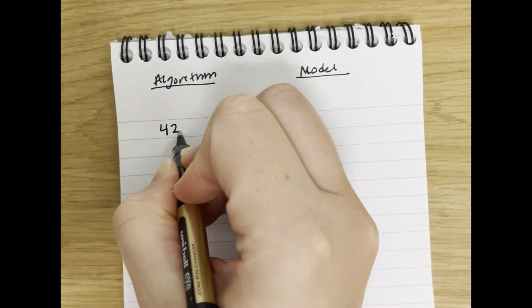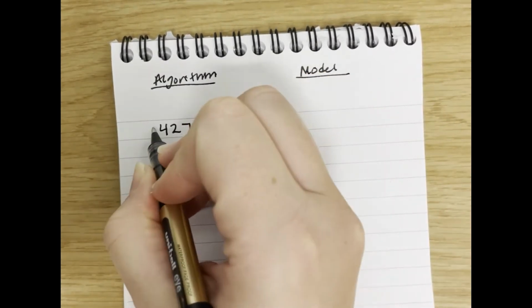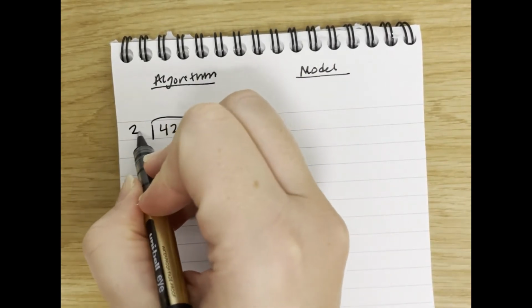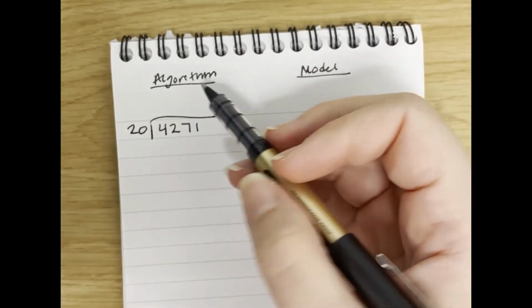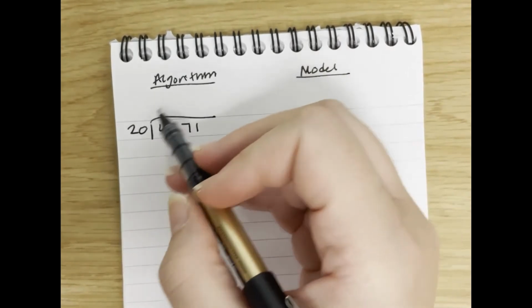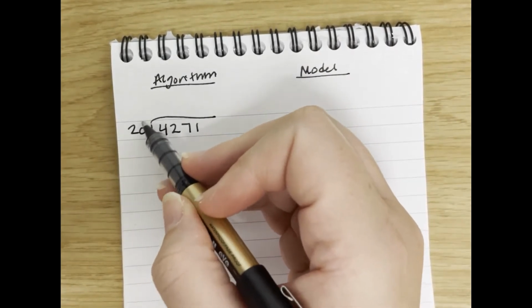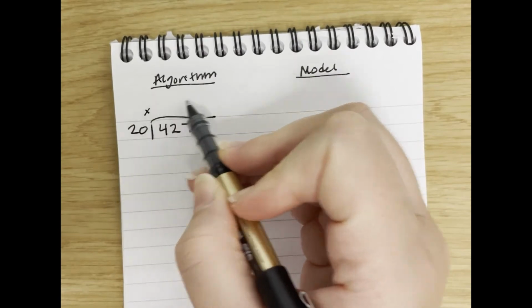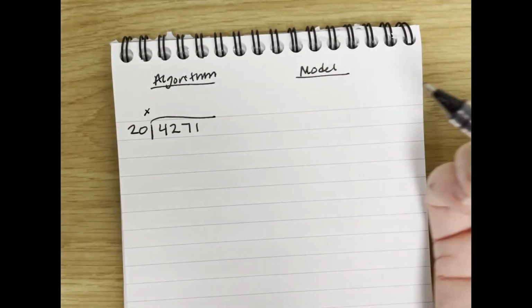So we have 4,271 divided by 20, and you'll want to make sure that students know what they're doing here. So you're finding 20 times something, which is going to go here, which is our answer, is going to equal 4,271.